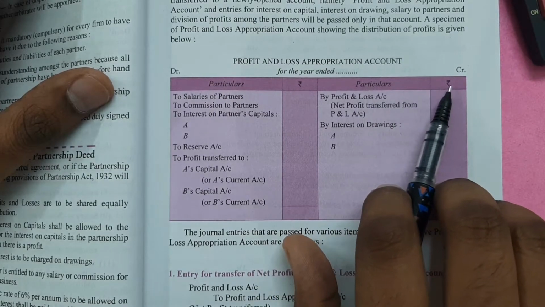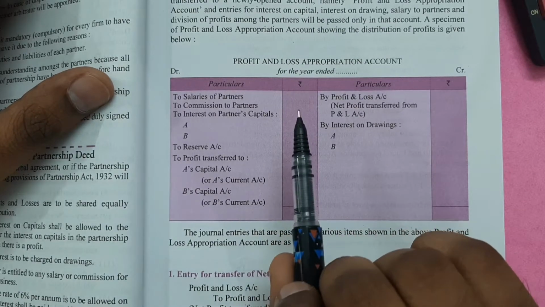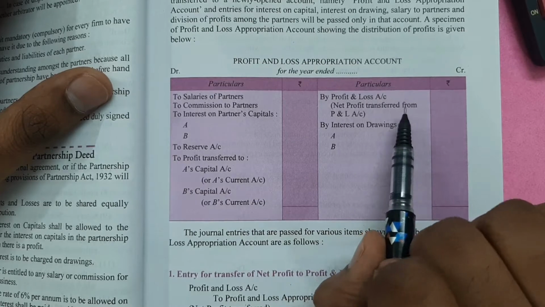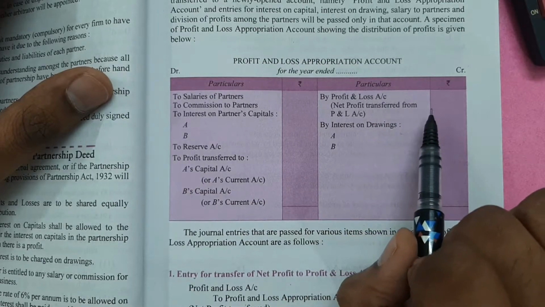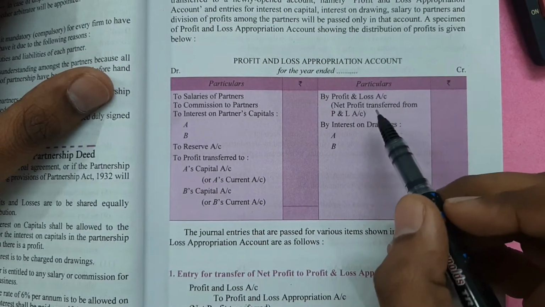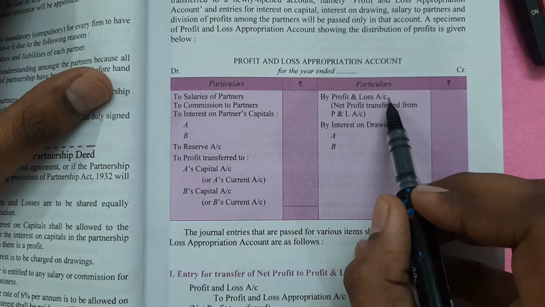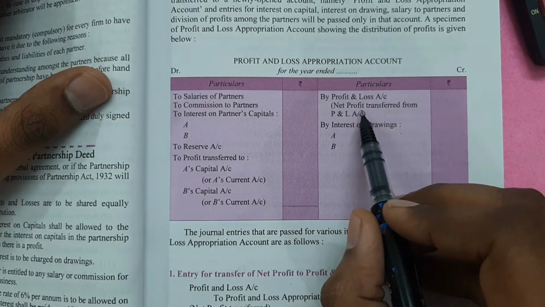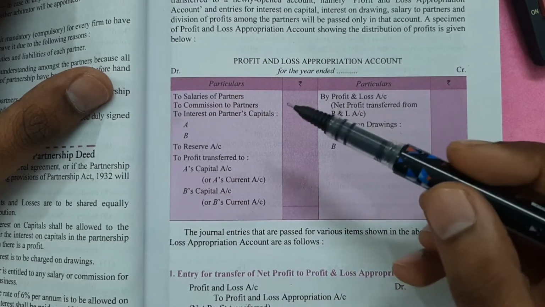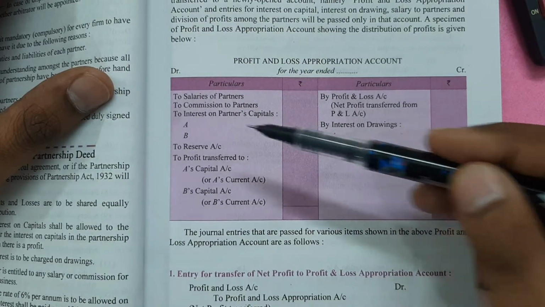Now as I told you just now, the profit that is calculated in the profit and loss account is transferred to the credit side of the profit and loss appropriation account. So we write it on the credit side as by profit and loss account, within brackets net profit transferred from P&L account.